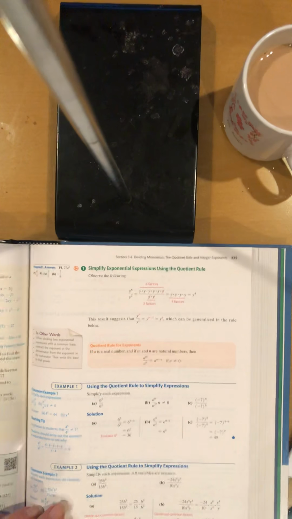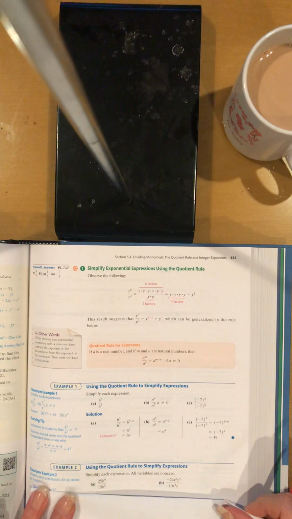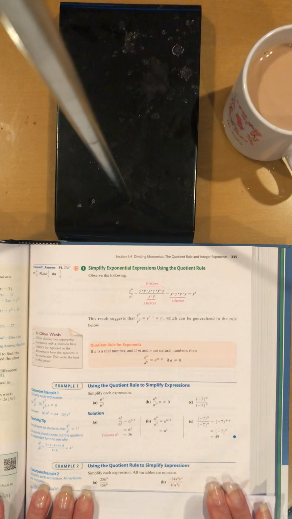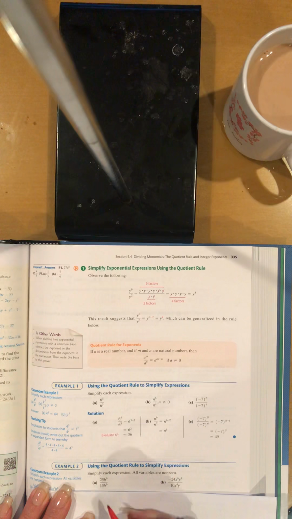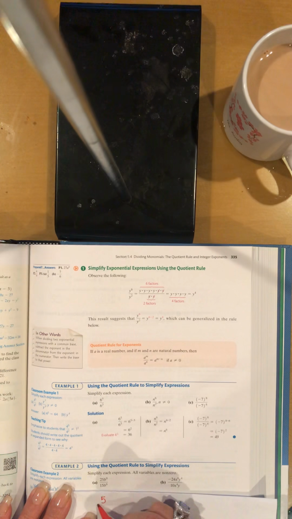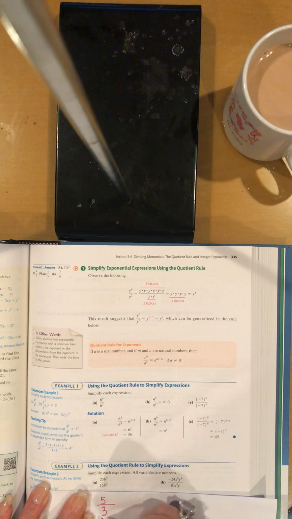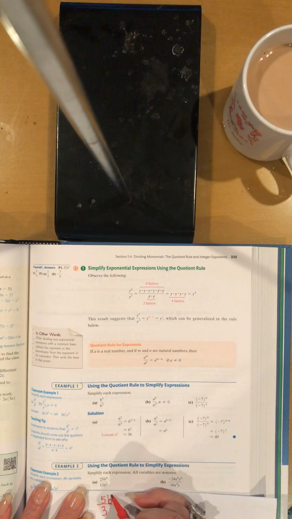Example 2. Now we are going to use some variables along with coefficients. So you have 25 over 15. You are just going to do what you normally do and reduce each of these by 5. So 5 goes into 25 5 times, 5 goes into 15 3 times, and then you've got 9 b's on top, 6 b's on the bottom. Subtract 9 minus 6 and you get b to the 3rd.